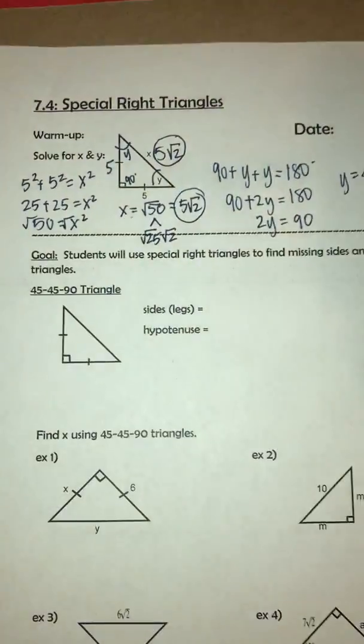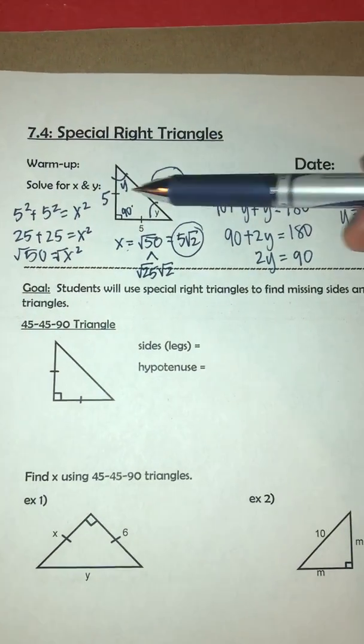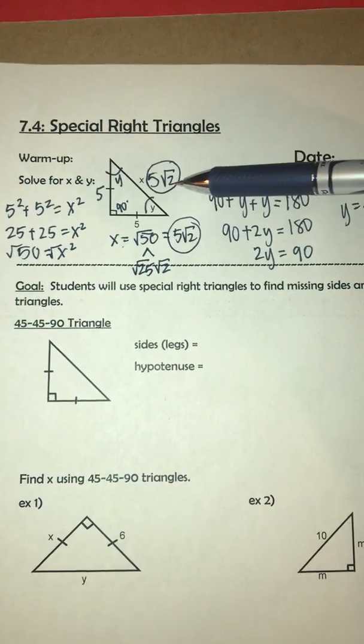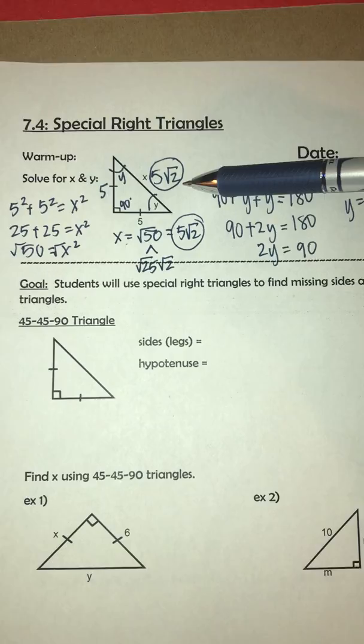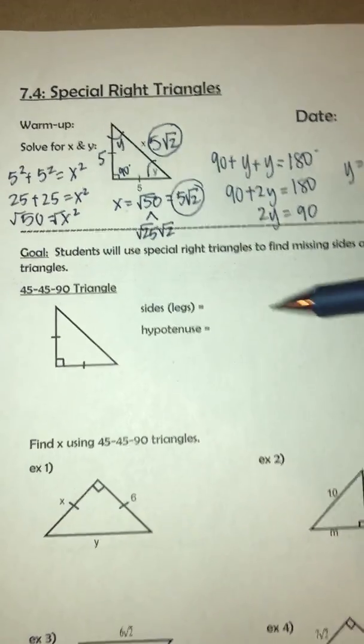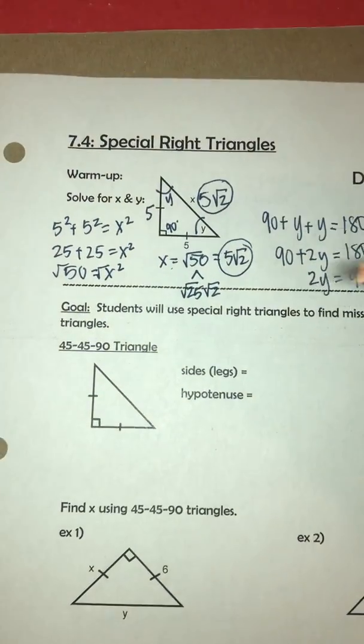So this is going to be a special right triangle we're going to talk about, that these 2 sides are 5, and then this one's just 5 square roots of 2. So we're going to learn that here in a little bit. So this is kind of warming us up for what we're doing today.